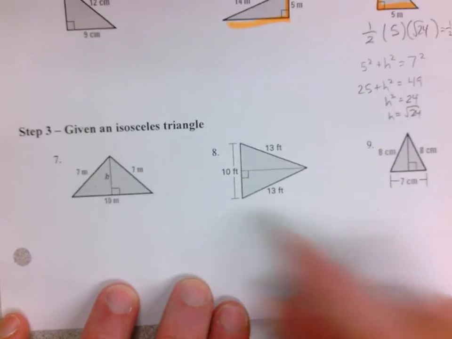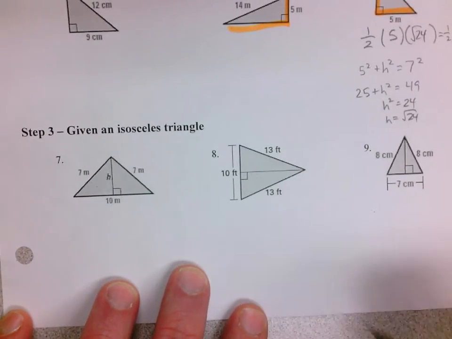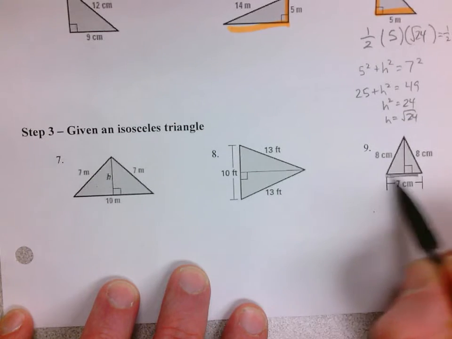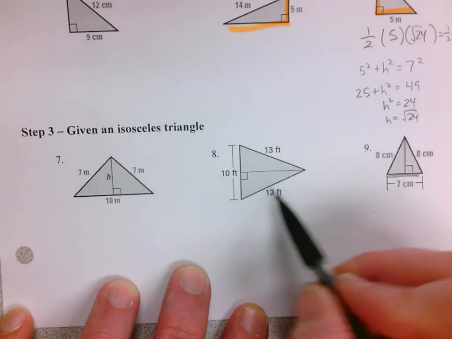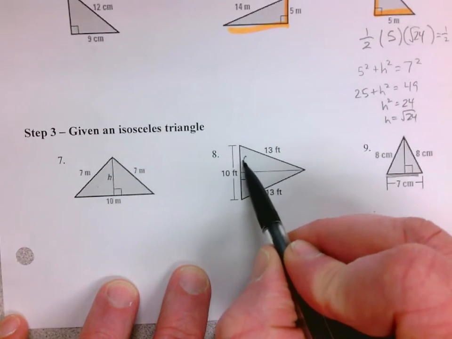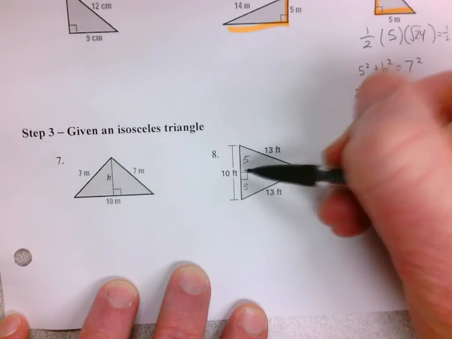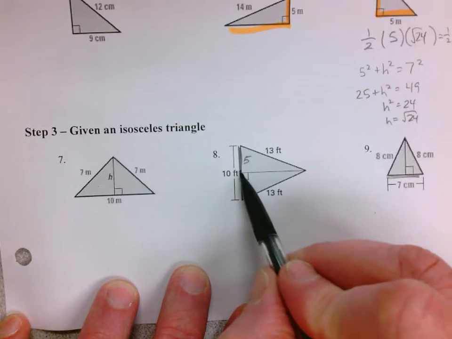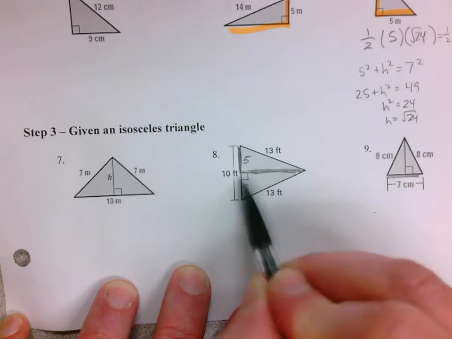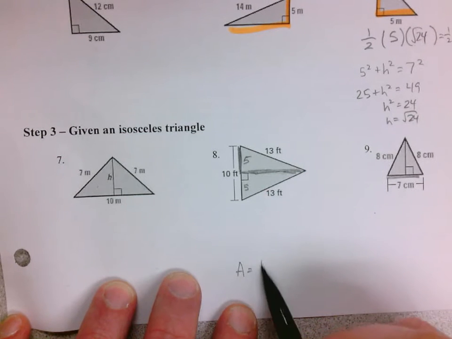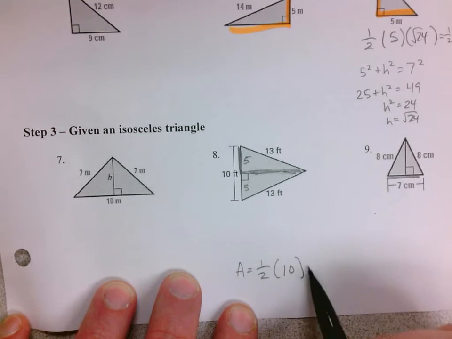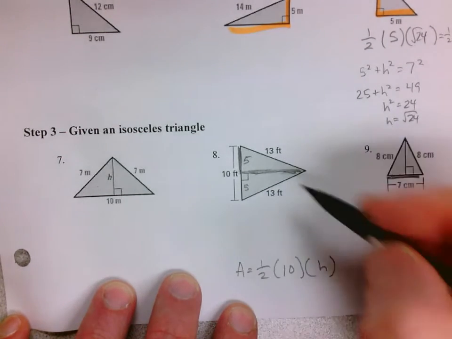Now, given an isosceles triangle, again, you have the base, we need to get the height. So we did the first one, let's do the next two together here. So remember that this altitude here splits the base in half. So I have my area formula, 1/2 the base times the height. I just need to find this height.